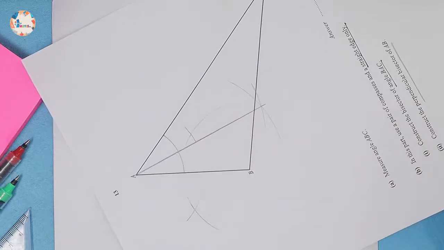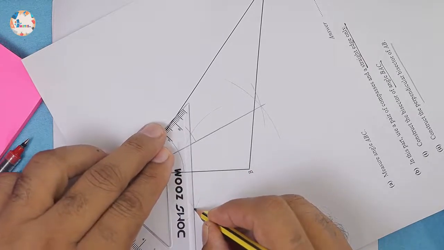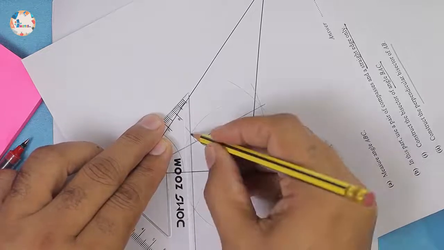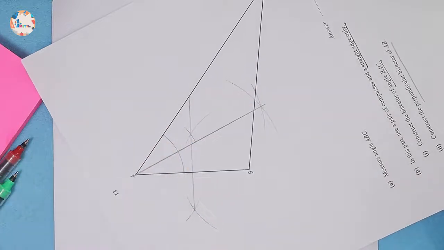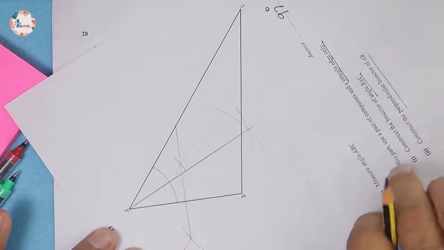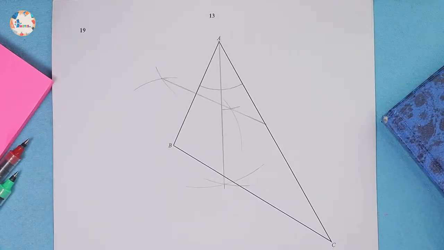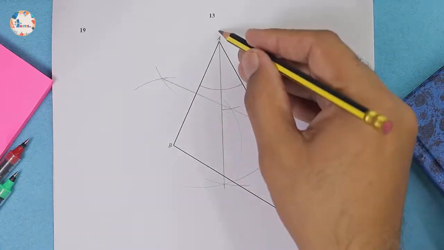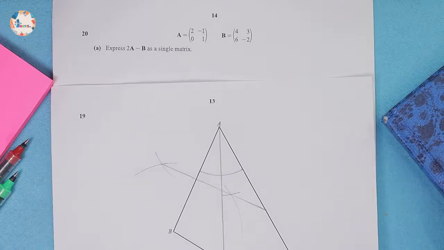So these are the arcs which we have drawn, and now we can draw the line joining these two points of intersection of these two arcs. So this one, and we can join this. Now this is also done. We'll rotate the page like this. So the perpendicular bisector of AB is done. Angle bisector of BAC is also done. And that's all. This was the requirement of this question, which we are done with.